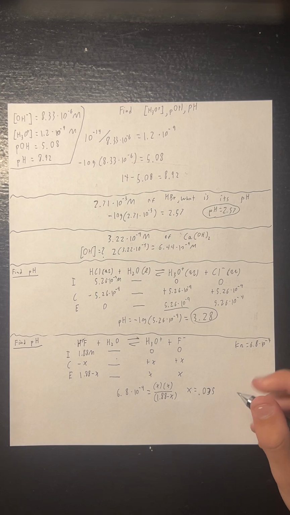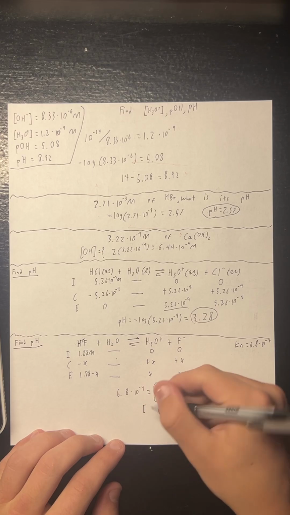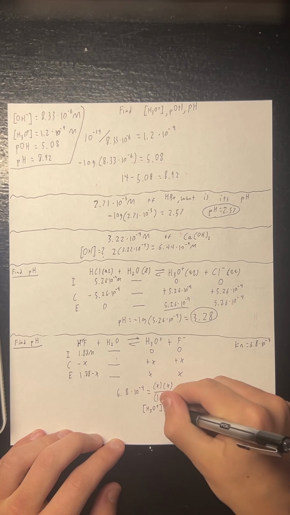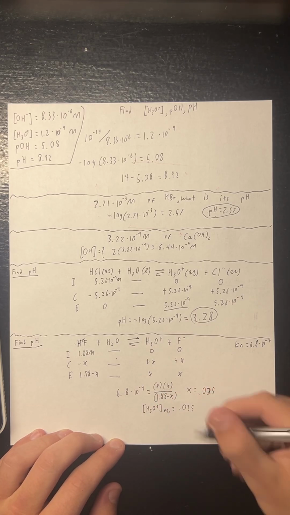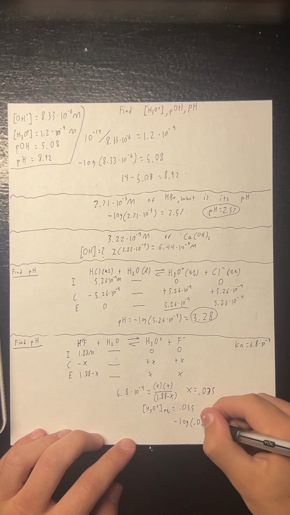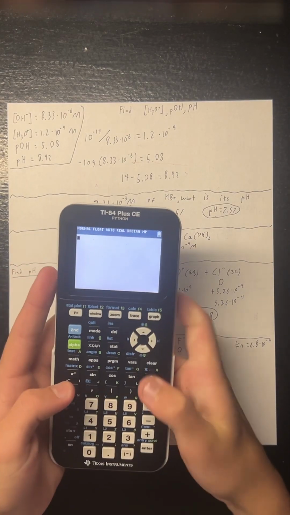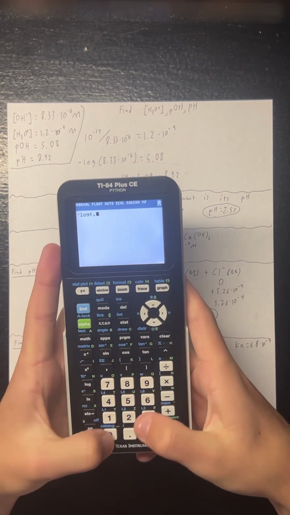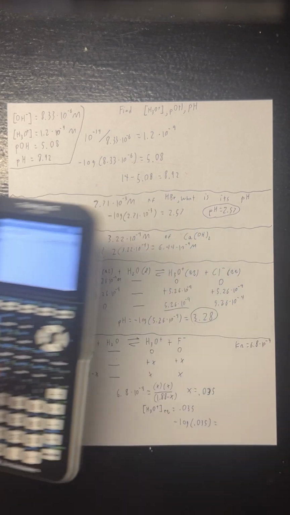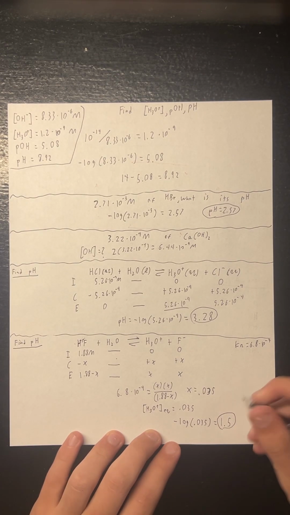So now once we have that, that is our X. Since we're finding pH, we have to find that H3O plus. We found our equilibrium concentration, which equals 0.035, since it's just X. And with that, we can use the negative log of 0.035 to find our pH. That comes out to be 1.5. So that is our pH, and that's it.